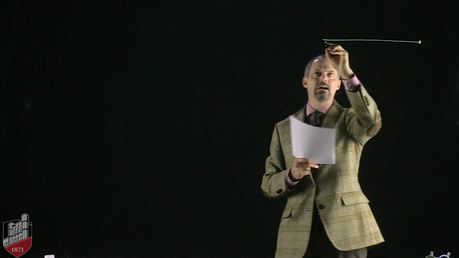We'll think about that as being our town. Our customers are going to be uniformly distributed along that line. And we're going to be thinking about 2 firms. Now, these firms are not going to be owned by the same owner. These are going to be 2 rival firms.